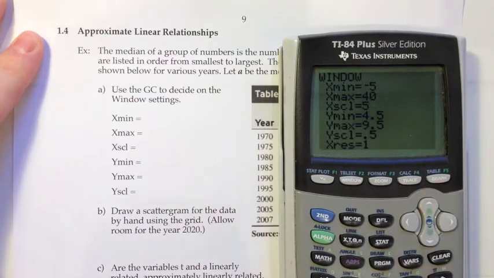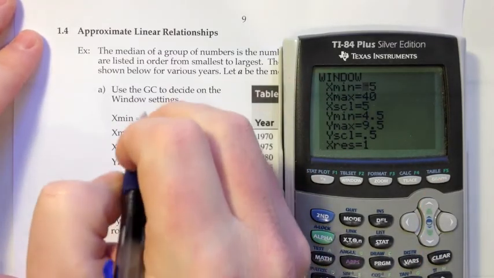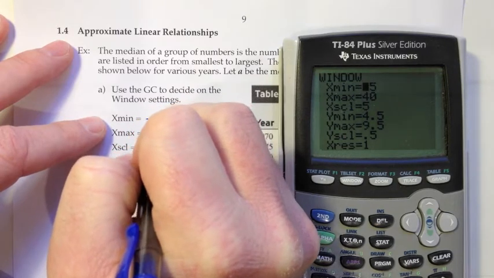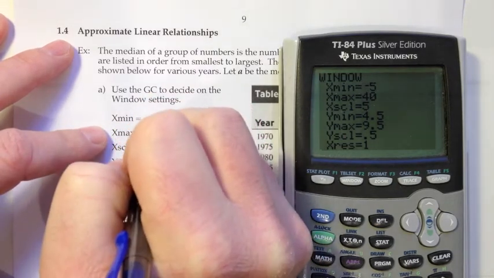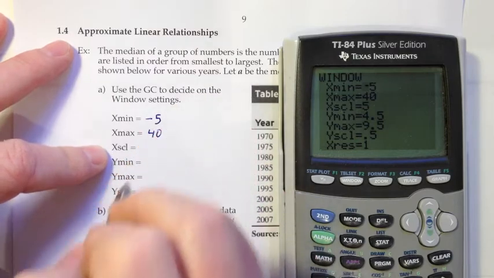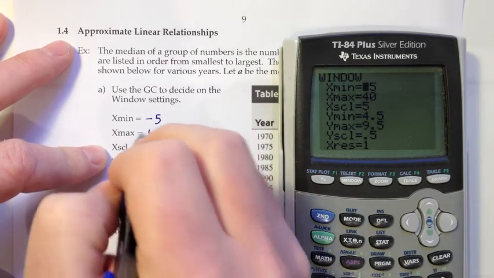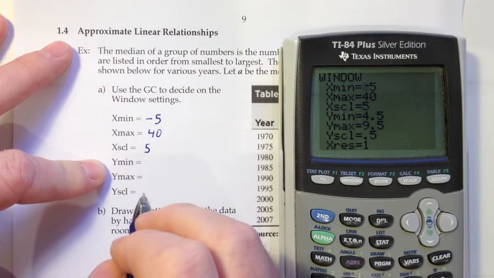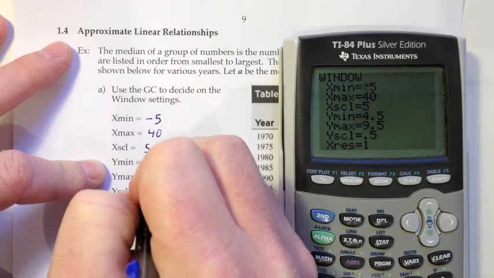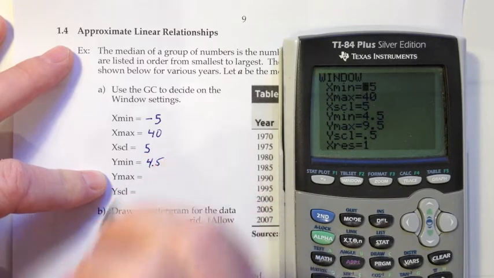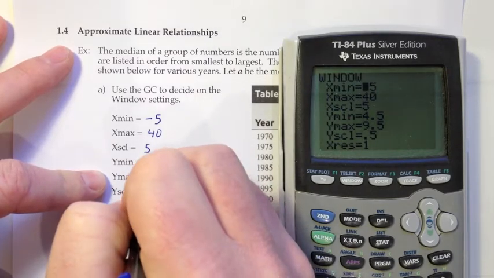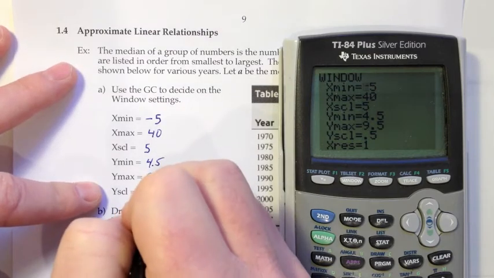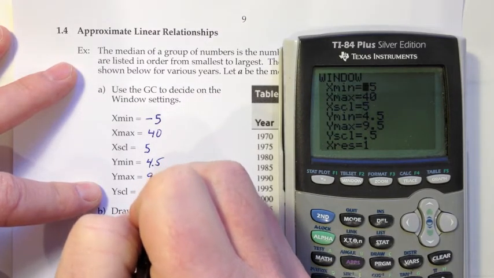So it looks like good settings on the graphing calculator here for the x minimum would be -5. For the x max would be 40. For the x scale we would have 5. And then for the y minimum we went with 4.5. The y maximum 9.5. And our y scale we used was 1/2 or 0.5.